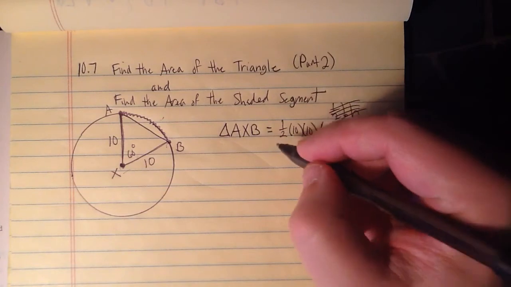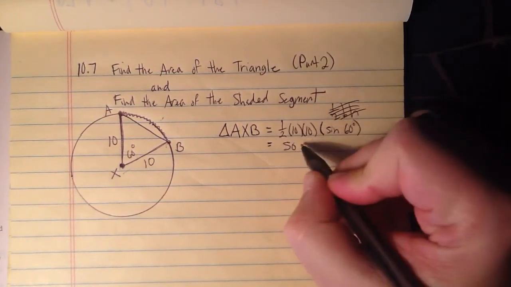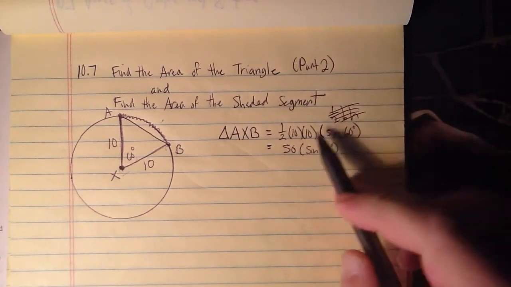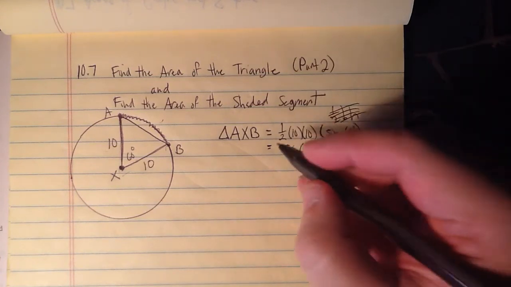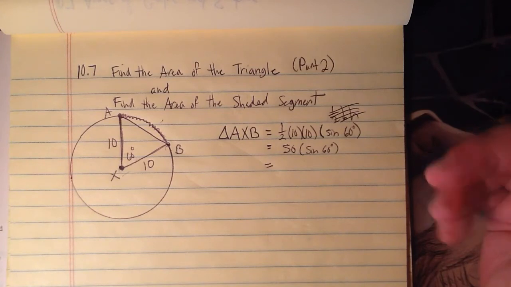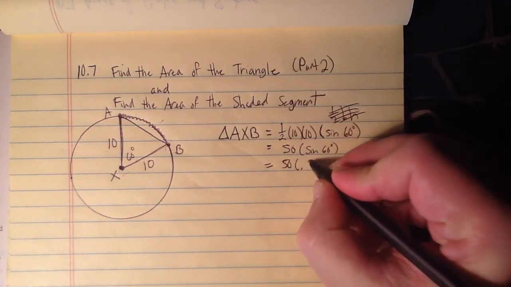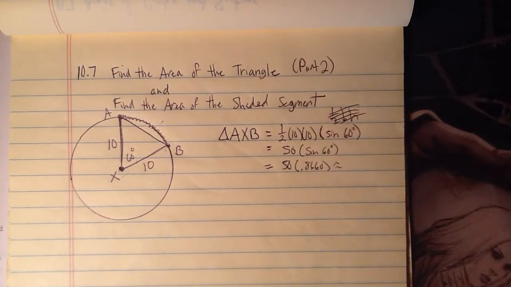So that's 100. Half of 100 would be 50. 50 times the sine of 60 degrees. You would just throw that into your calculator. I think it's 0.8660. So 50 times 0.8660 will give you an approximate answer.